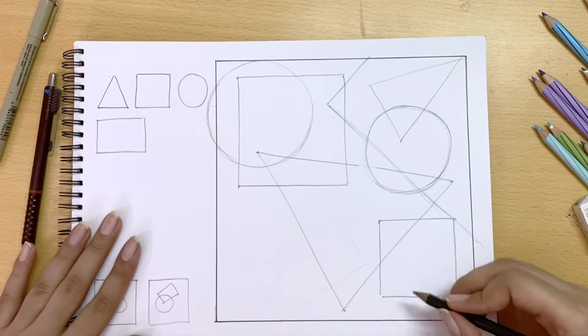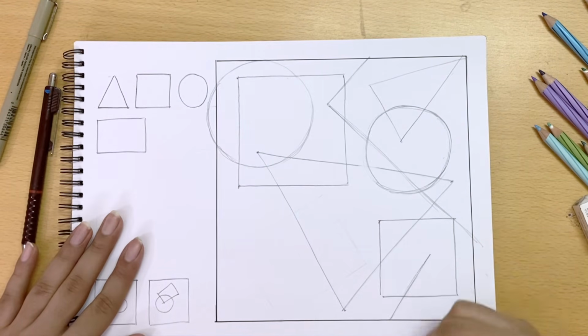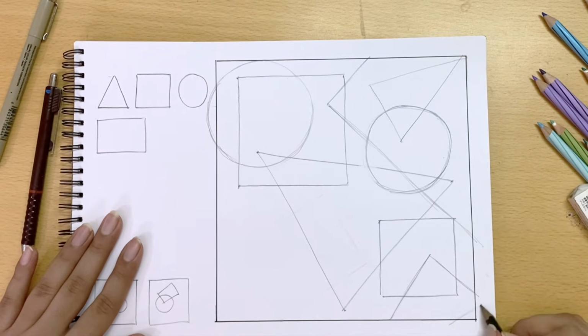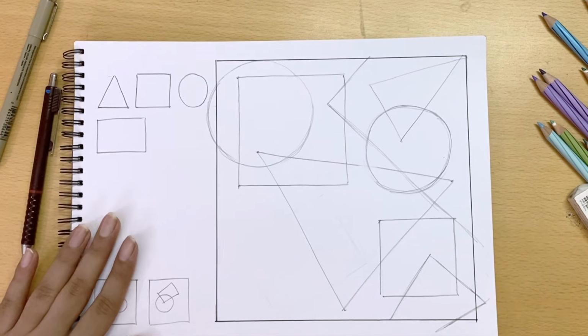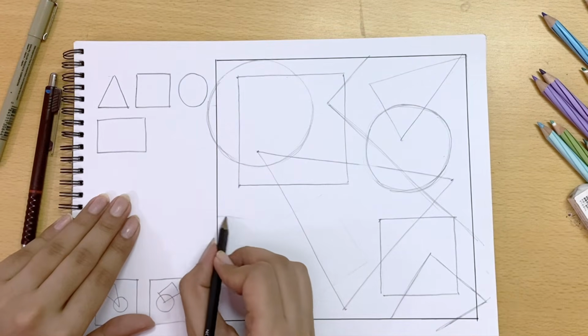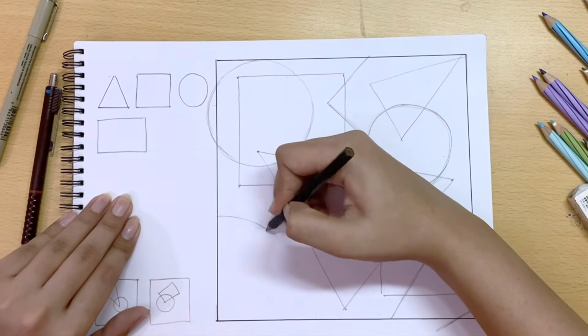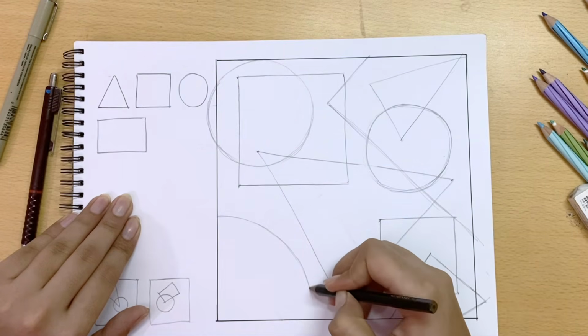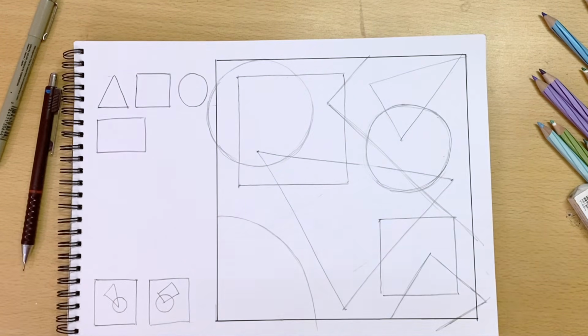Then I think I want to put in a triangle over here that's slightly coming out, and I think I will draw say an arc on this side. Yep. This looks good.